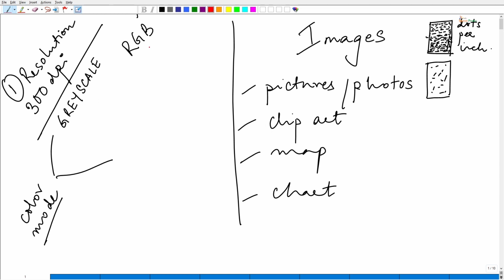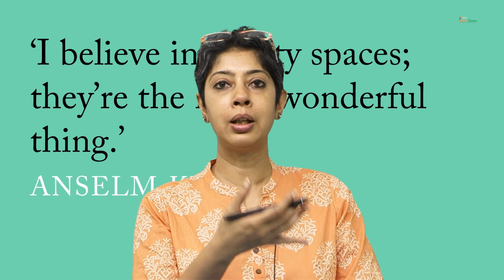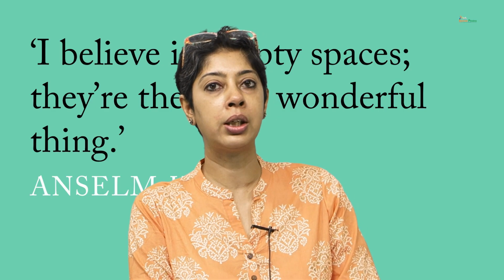RGB is red, green, and blue. RGB is the color mode for all objects that are displayed on a screen. RGB is the color mode for light. Together, R, G and B give you white, which is the light that shines at the back of every screen.